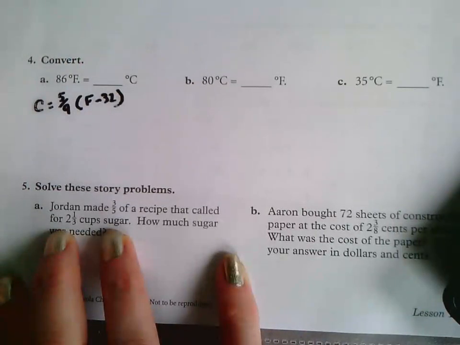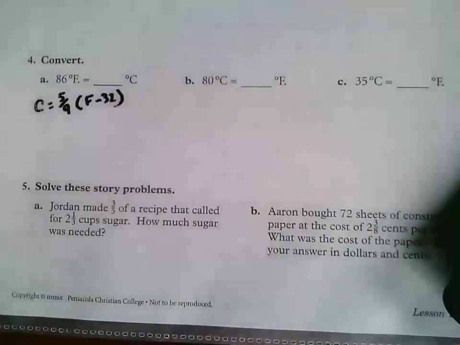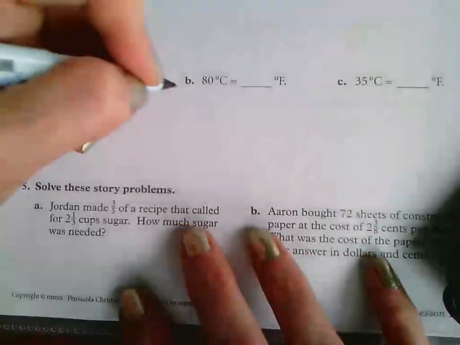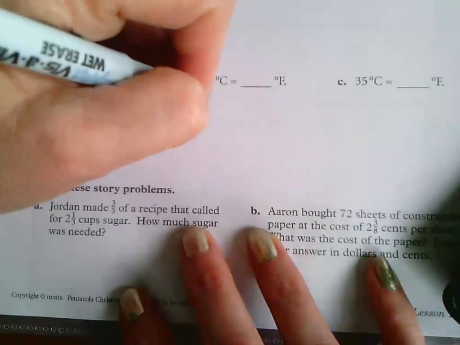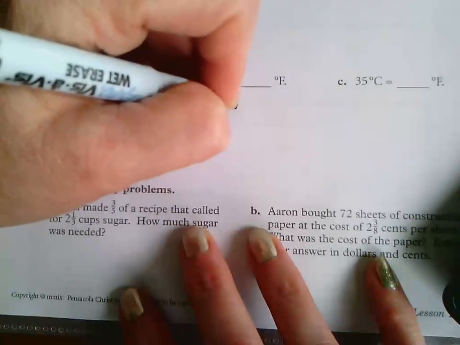Okay. Let's look at B. 80 degrees Celsius equals blank degrees Fahrenheit. This time there's an F on this side. That means this one's going to need to be F equals 9/5 C plus 32.